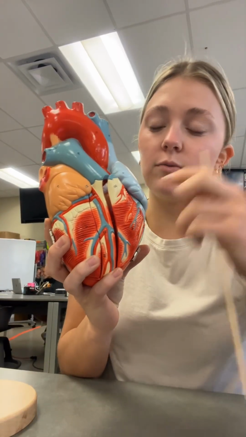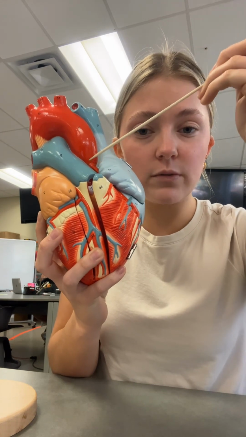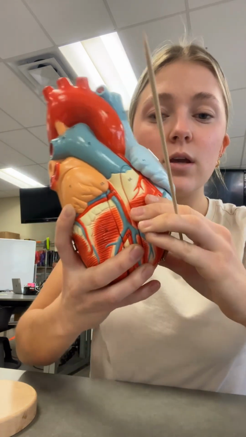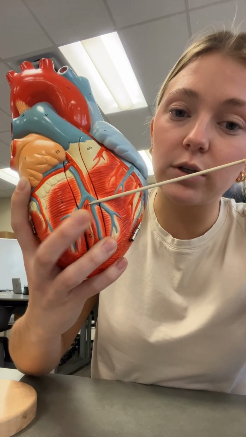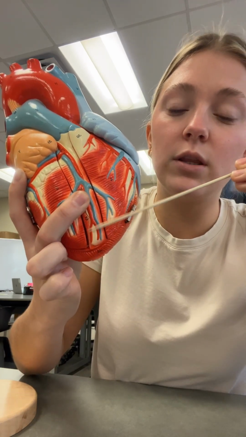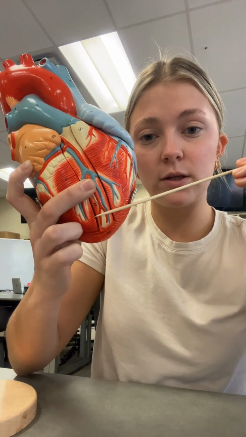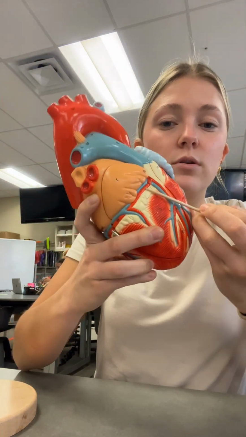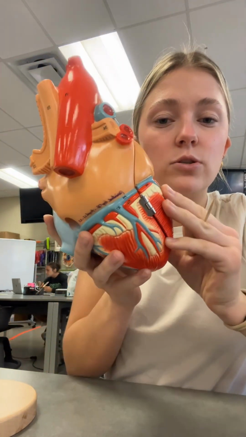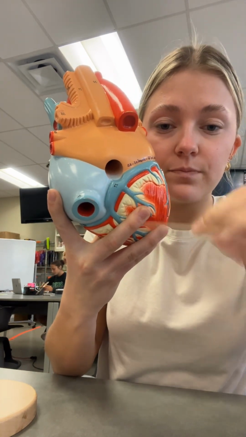Okay, now doing the pathway, you would start at the base of the aorta and then go into the left coronary artery, into the anterior interventricular artery. Then in the myocardium, you'd have the arterioles, capillaries, venules, into the great cardiac vein. And then the great cardiac vein goes all the way around and drains into the coronary sinus.